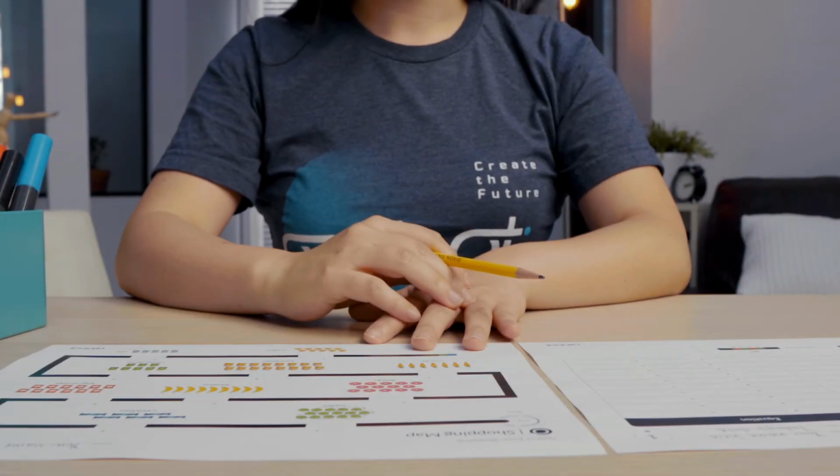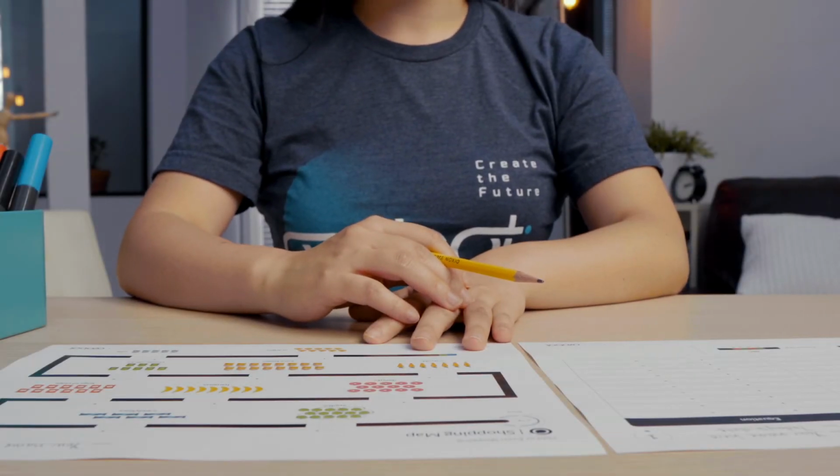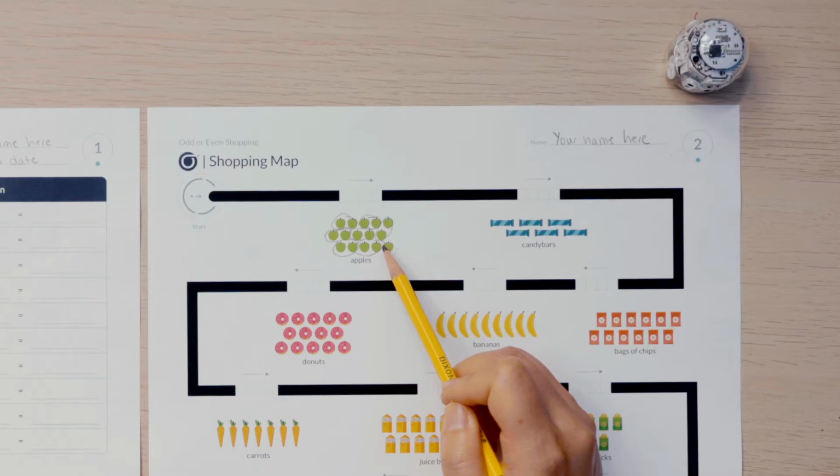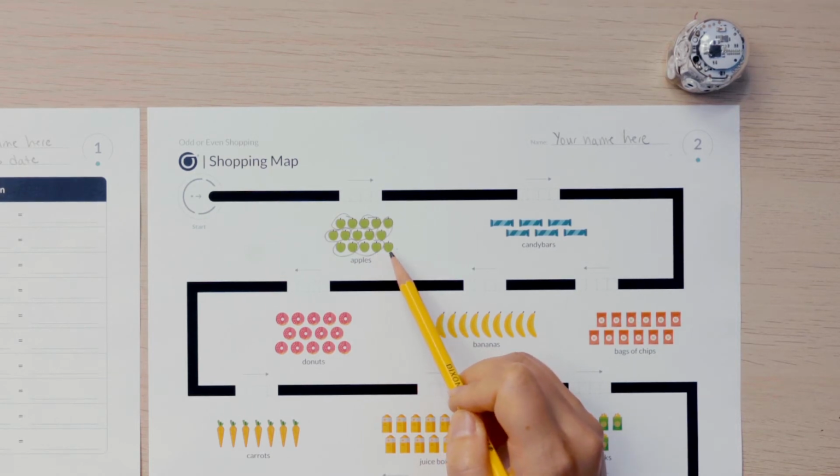Since odd or even numbers can be tricky, I want to make an equation to show why the number 15 is odd. I have circled the pairs of apples on my odd or even shopping map. I now see that there's one apple left without a buddy. This shows me that the number 15 is odd.